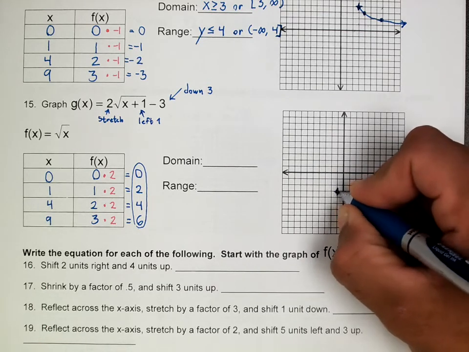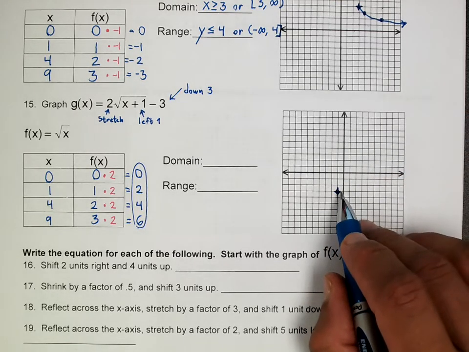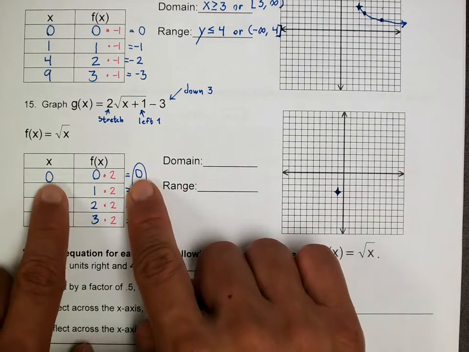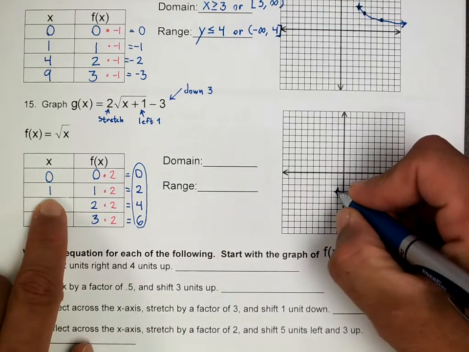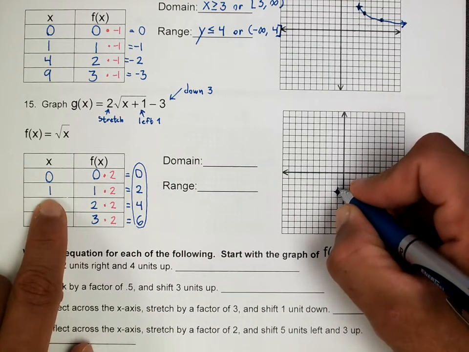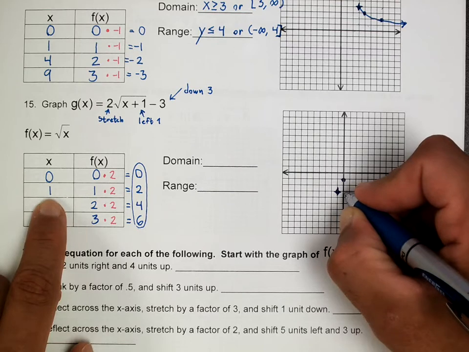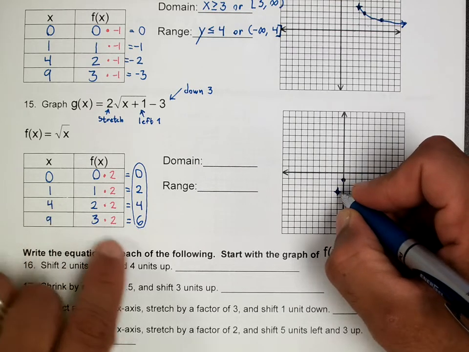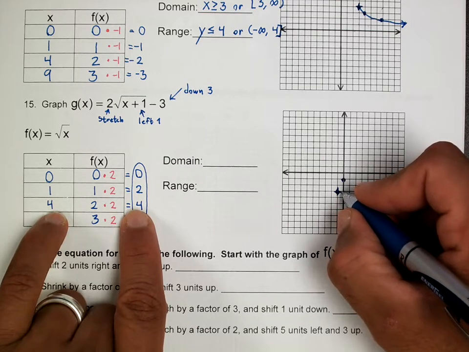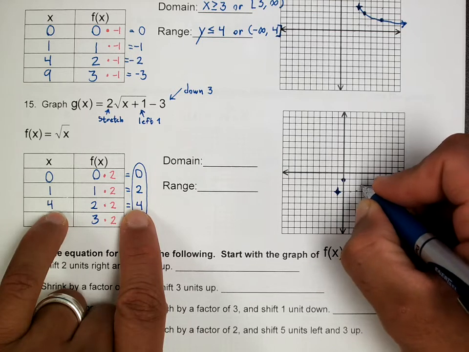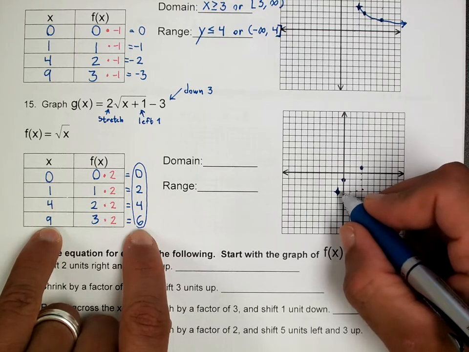Now from this point on, I'm going to pretend that this point right here is my origin, that it's point 0, 0. Notice I already plotted the first point, 0, 0, my fake origin. My second point should be 1, 2. So from here, if this is 0, then 1, 2 would be right here: over 1, up 2, right? The next point should be 4, 4. So from my fake origin, I go 1, 2, 3, 4, and then up 4. And then finally I have 9, 6. So from this point, you're going to go over 9.